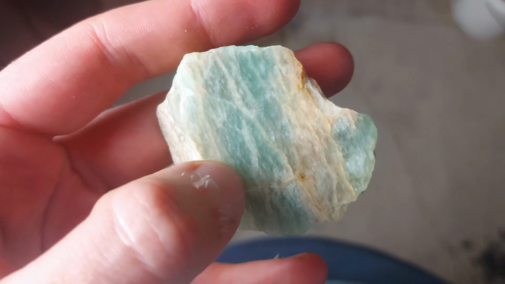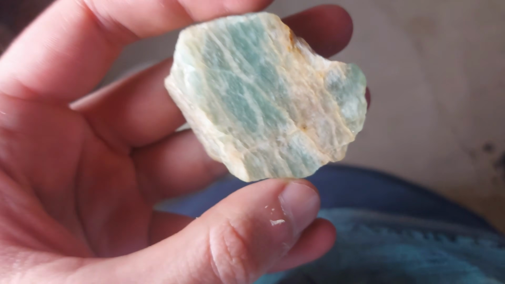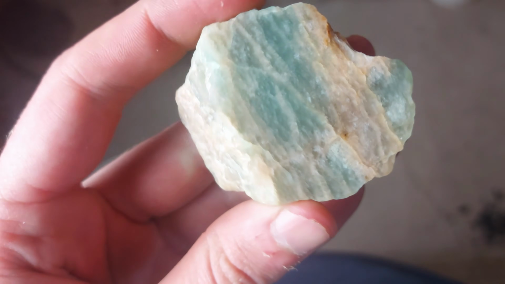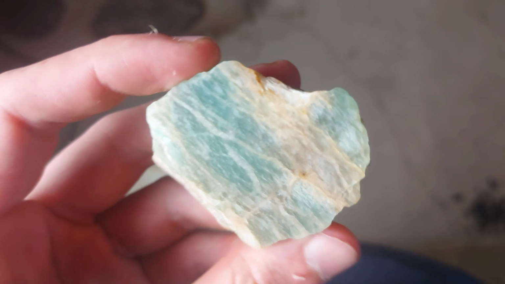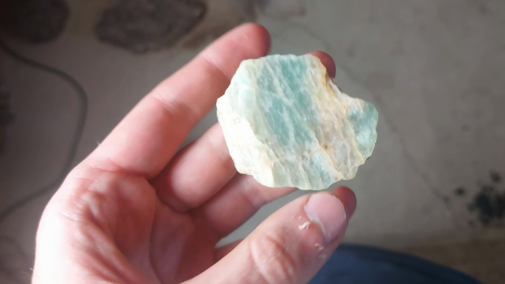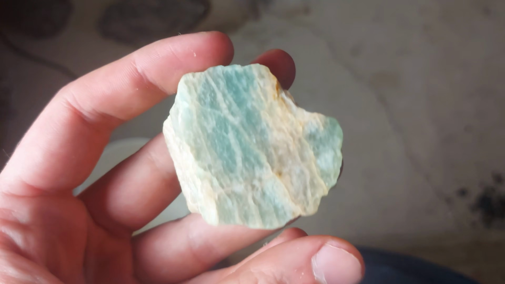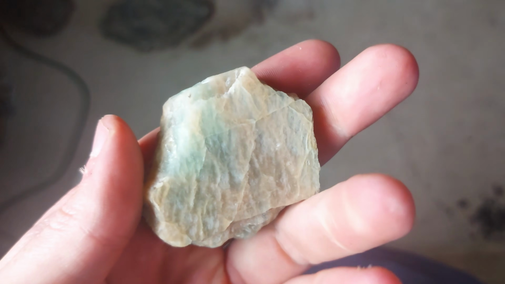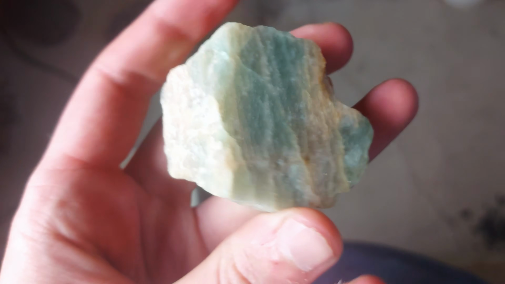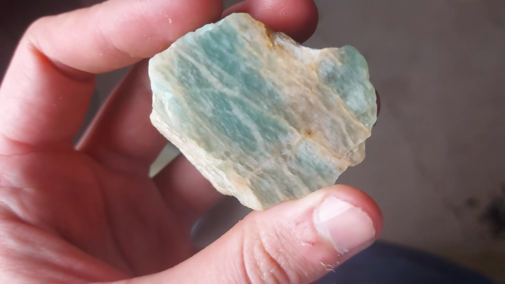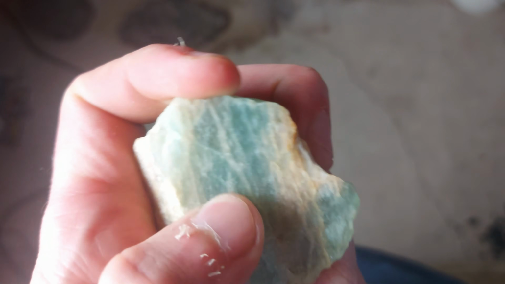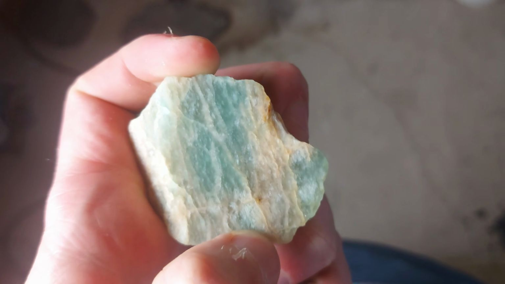A quick side note, just a little explanation of perthite. I misunderstood what perthite was. So perthite is actually just two feldspar types that have intergrown together, and what will happen is you'll get this striped look. So in this case, this Amazonite is actually a perthitic Amazonite that has intergrown with white microcline, as you can see. So the white stripes are microcline.